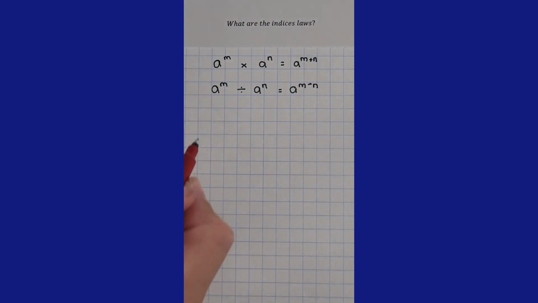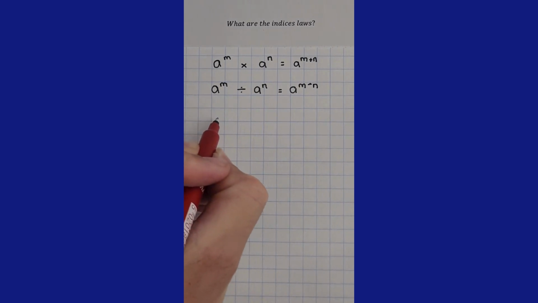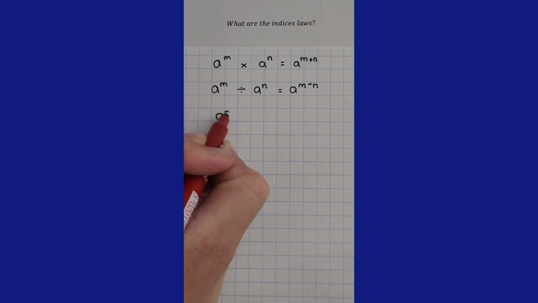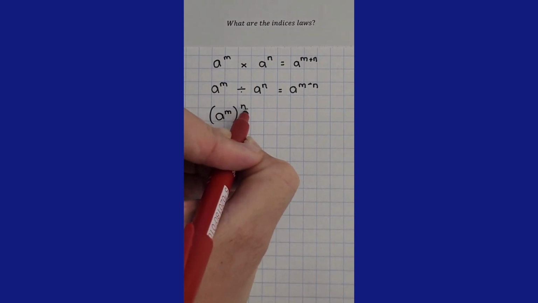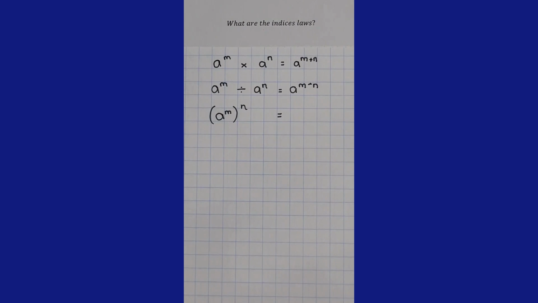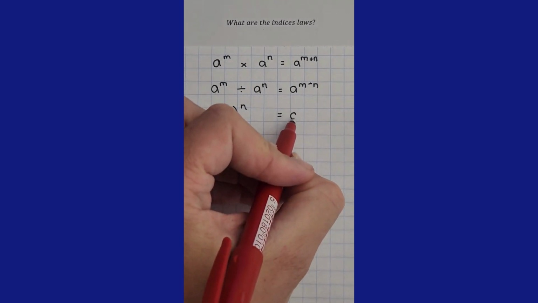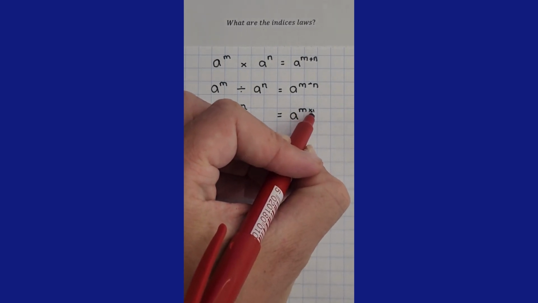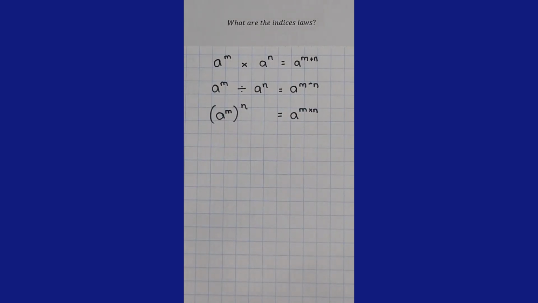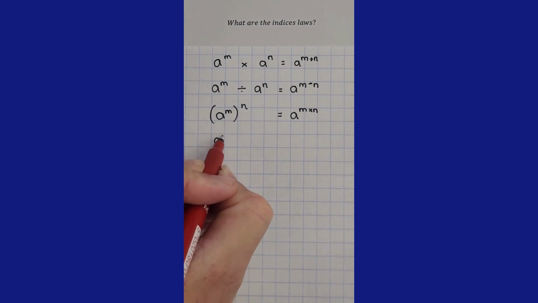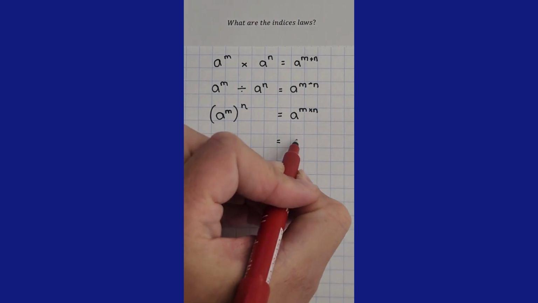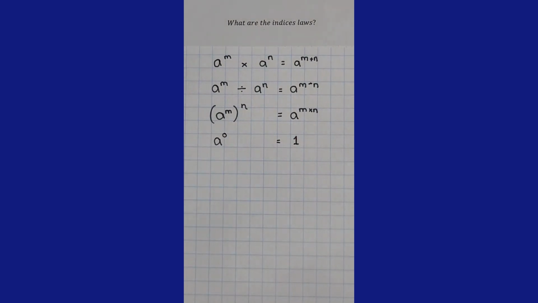The other rule we need to think about is raising a power by another power. And you tend to see this. So we want to raise that all by another power. The rule for this one is, we've done the add, we've done subtract, you guessed it, you multiply those two numbers together. And then the next fundamental rule is that anything to the power of 0 is always 1. So that's a really important one to remember. Anything to the power of 0 is always 1.